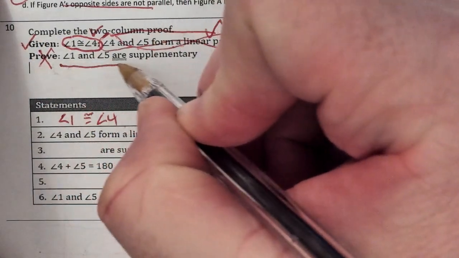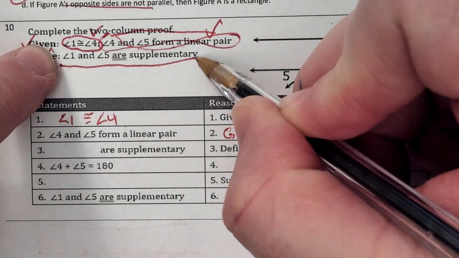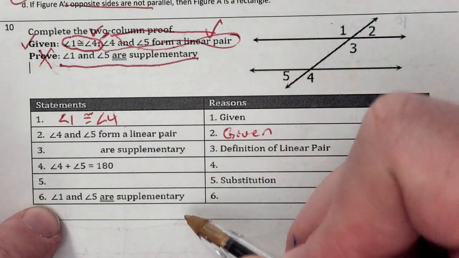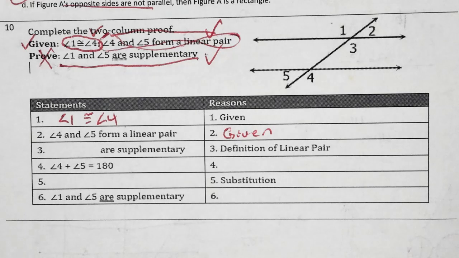And then this part right here will always be your last statement, which is right here. So it's already there. Perfect. So that is your last statement. Took care of that. Okay, now let's actually read through this and see what we can do.